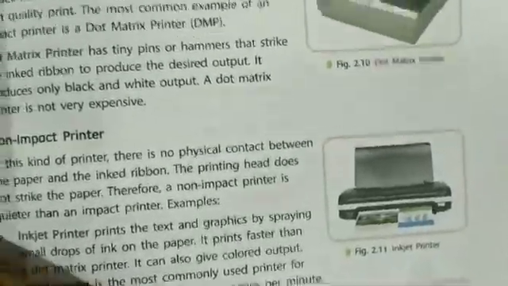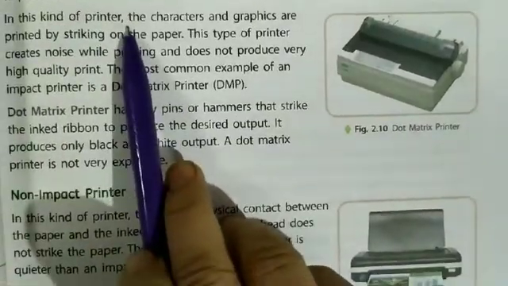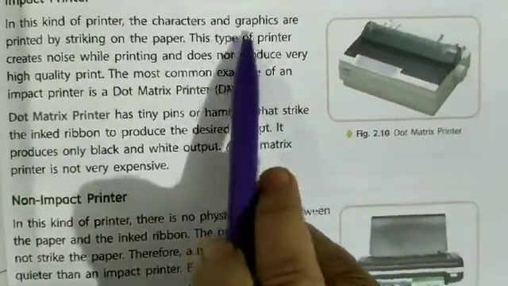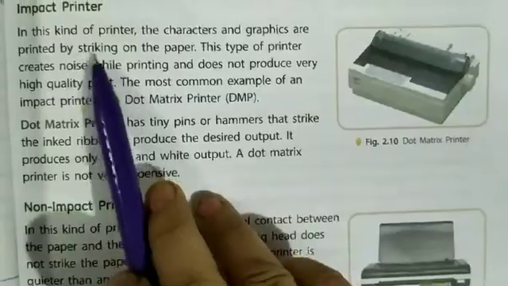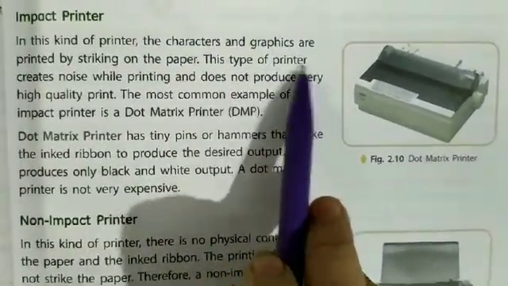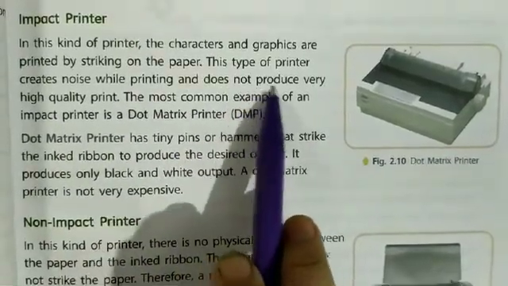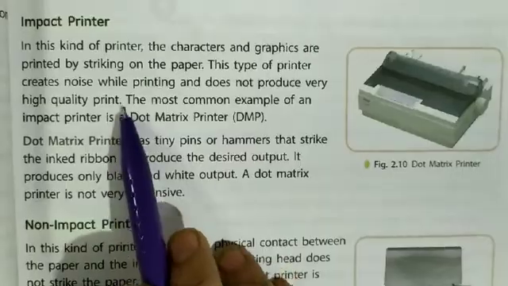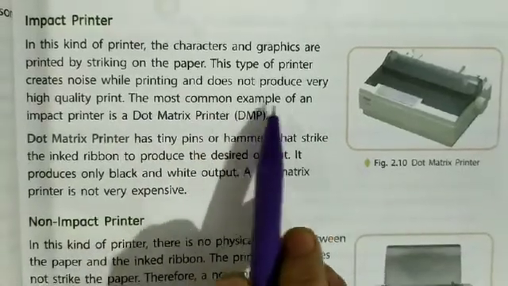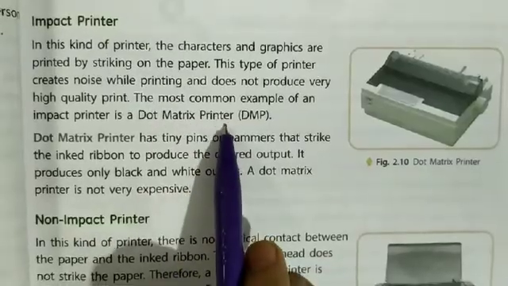Now, what is an impact printer? In this kind of printer, the characters and graphics are printed by striking on the paper. This type of printer creates noise while printing and does not produce very high quality print. The most common example of an impact printer is the dot matrix printer.